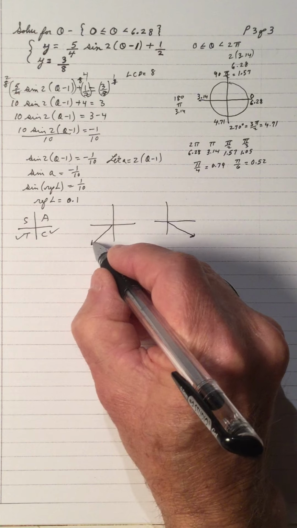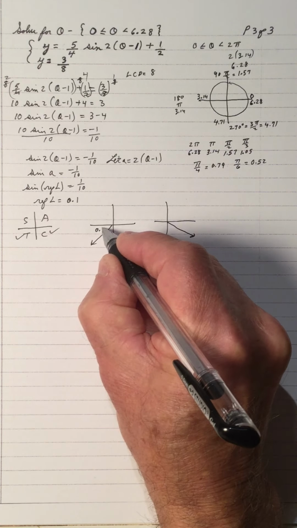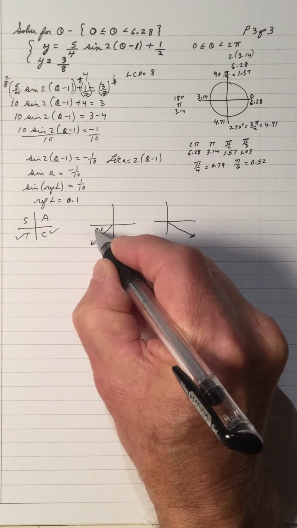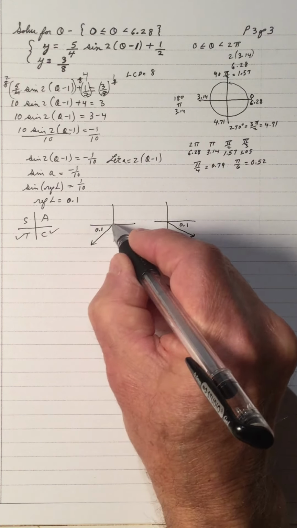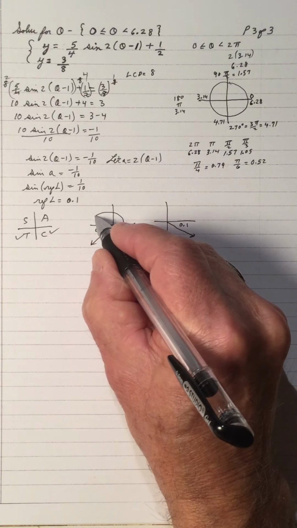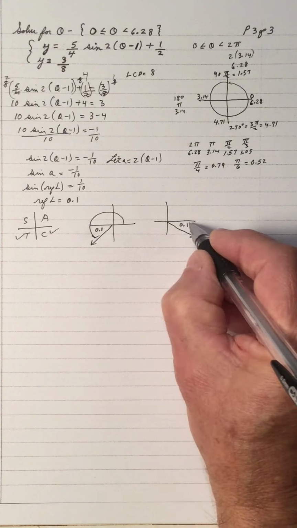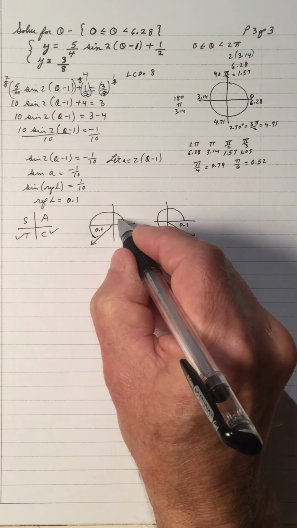That's the terminal arm in quadrant 3, and the reference angle is 0.1, between the terminal arm and the x-axis. So the rotation is this, and the rotation is this. Notice we're going all the way around.